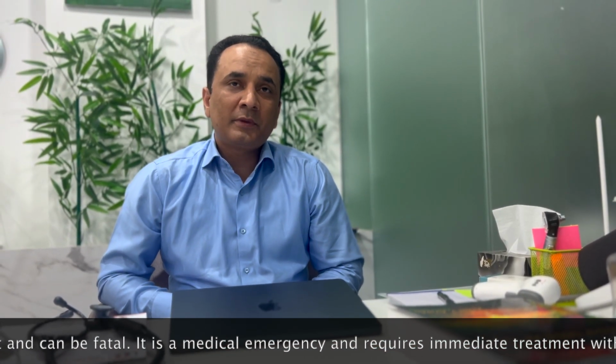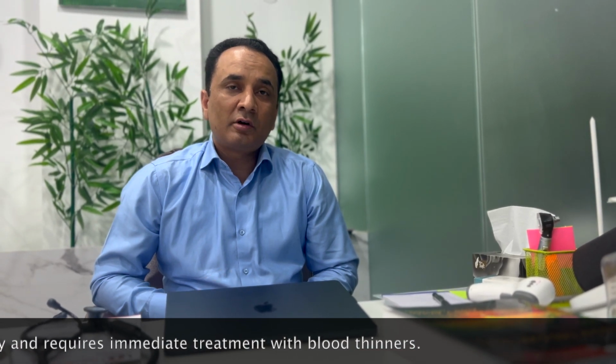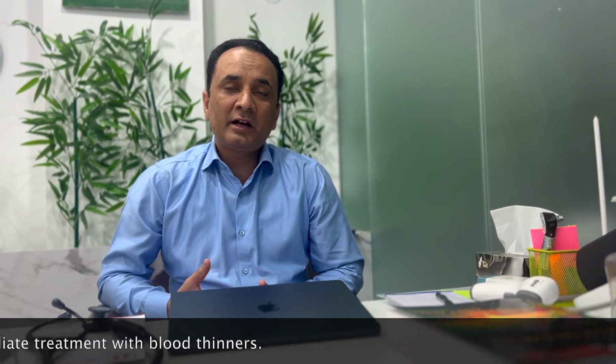Talking about the treatment, which is anticoagulation, the medication that stops clotting inside the body. These anticoagulation medications do not dissolve the blood clot, but prevent any new clot from forming around the already formed clot, and the clot itself dissolves away in a matter of a few days. This is the most common treatment.